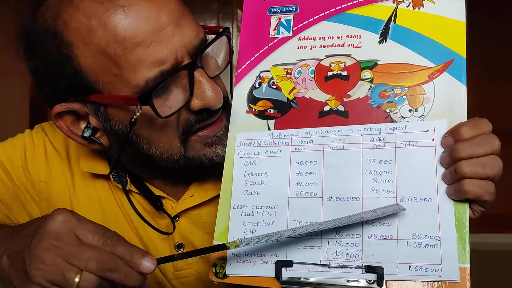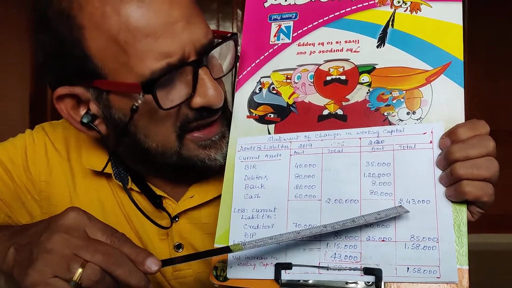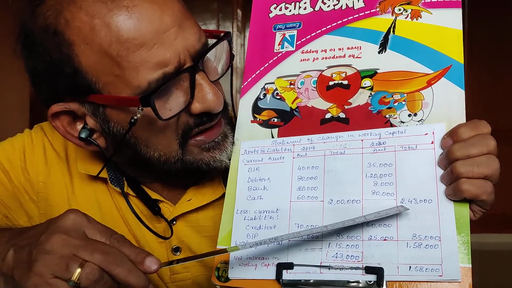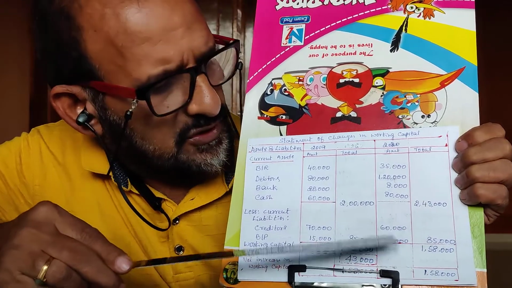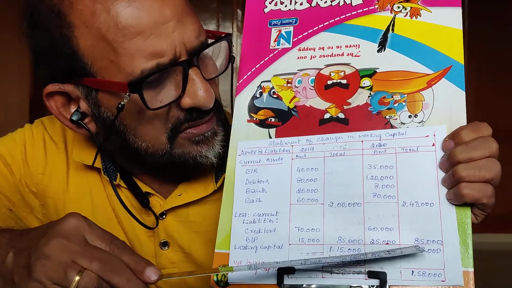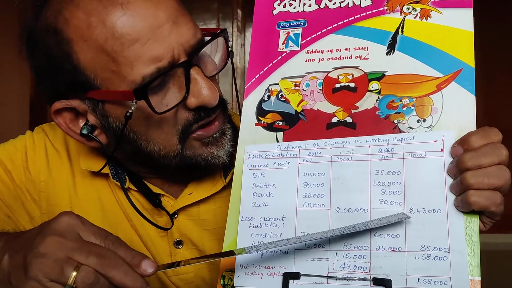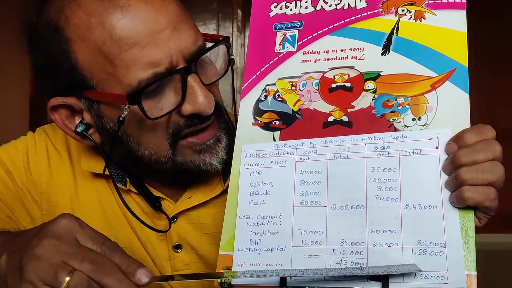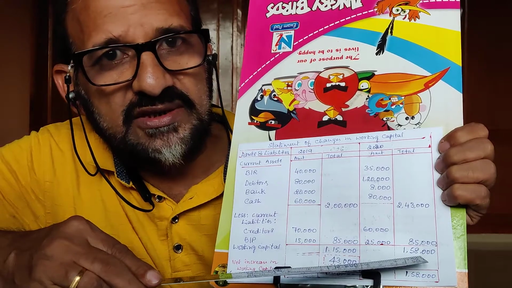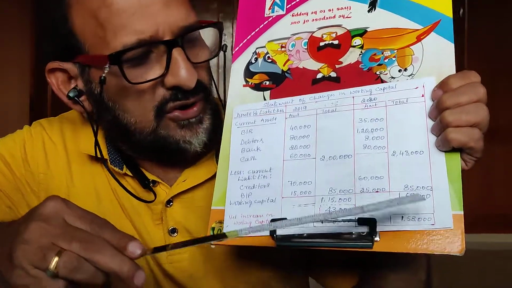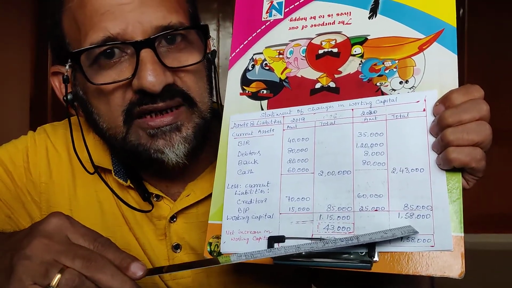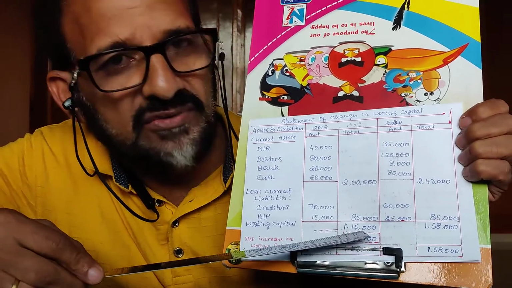Total current assets at the end of this current year, 2,43,000. Total current liabilities, 85,000. 2,43,000 minus 85,000, 1,58,000. Closing working capital is more than the opening working capital.